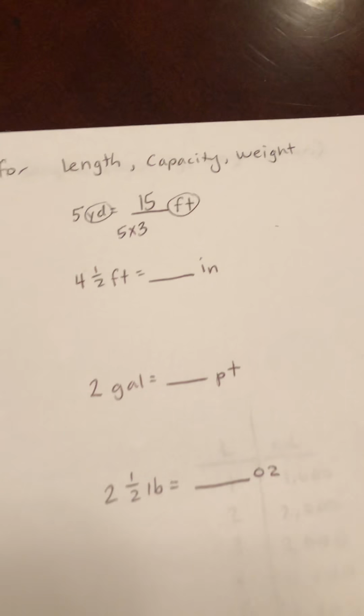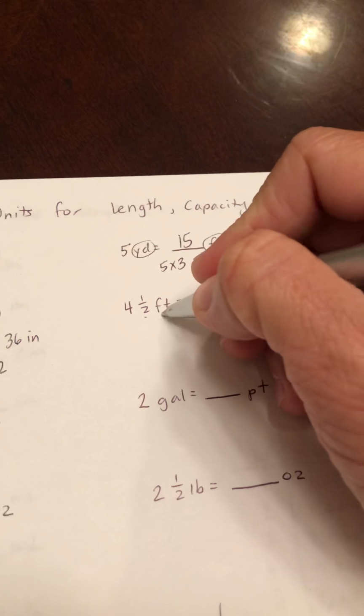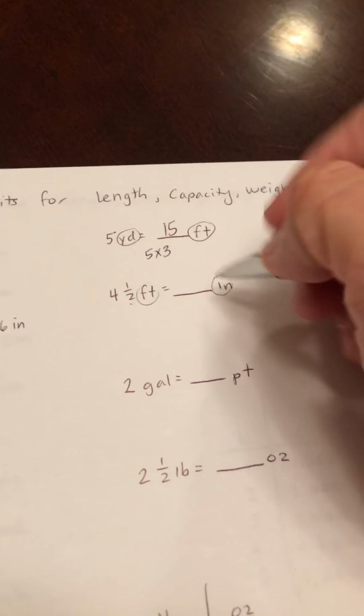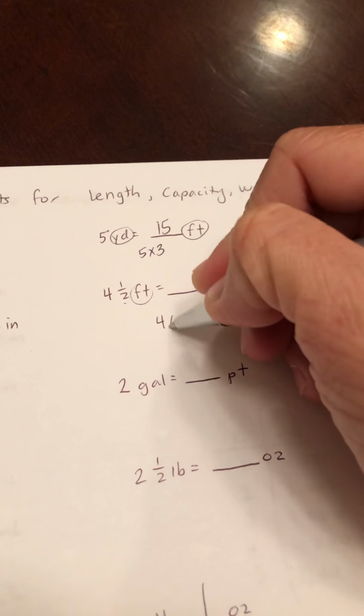All right, and another one we'd have to do here is working with half of a foot. So 4.5 feet, how many inches is that? So how many inches are there in a foot? There's 12. Most students will want to do 4 times 12.